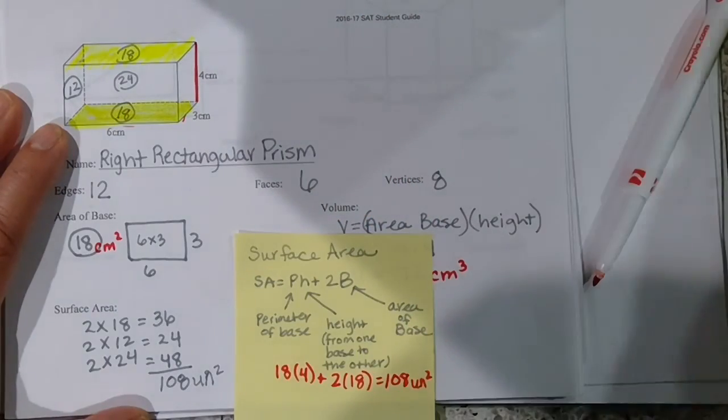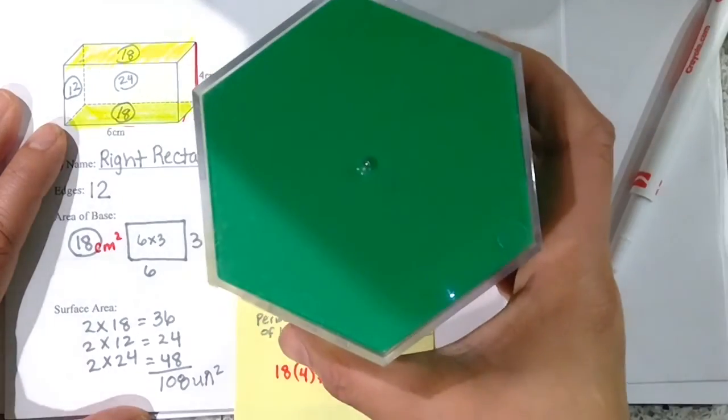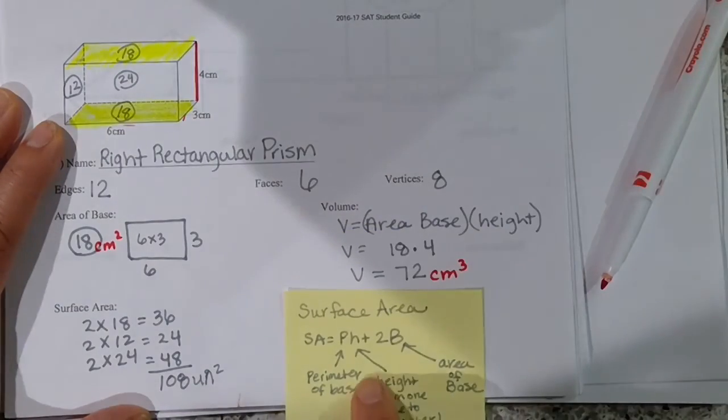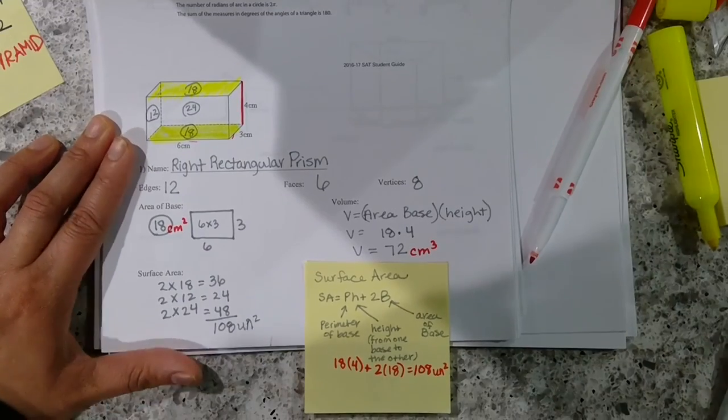And if you had a different shape, like if you had one of these, then you'd find the area of this shape. All right, okay. Check your answers. All right, next problem.